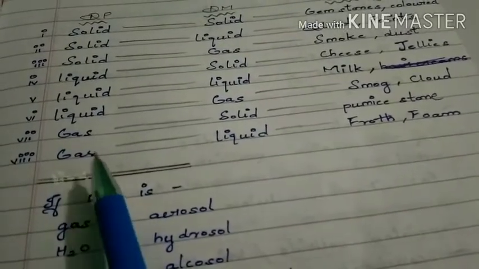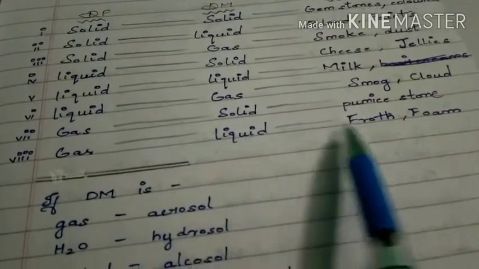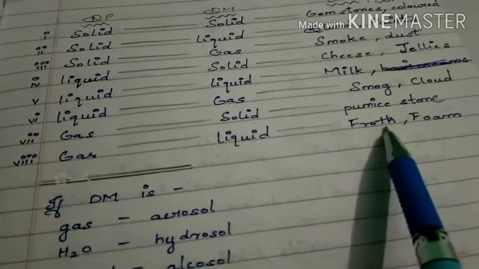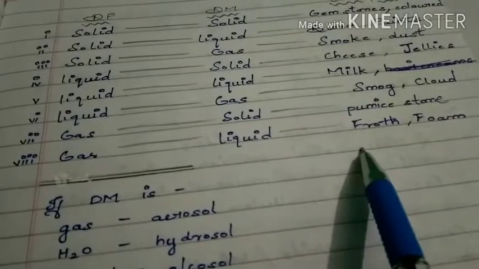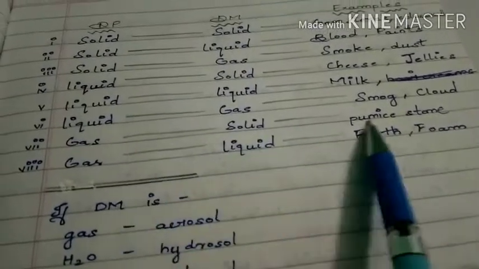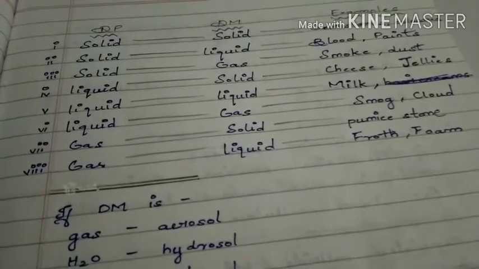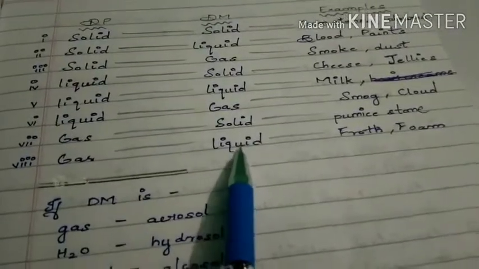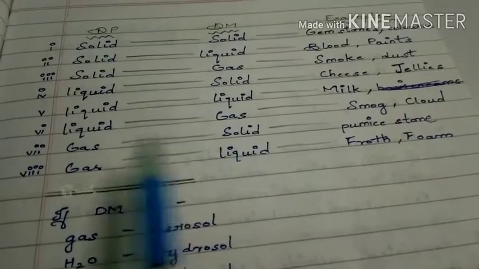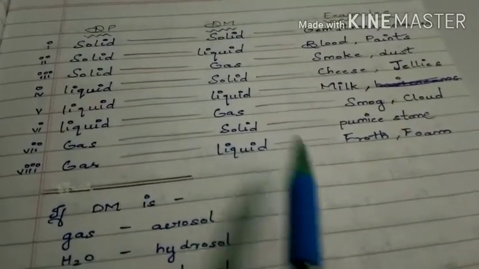And next one, gas in liquid, because dP is gas and dm is liquid. For that, examples are froth, foam. These are the 8 types, the classification of colloidal solution based on physical state. Here gas in gas colloidal solution does not exist, because when a gas mixes with another gas, it is considered a homogeneous mixture, but all colloids are heterogeneous mixtures.